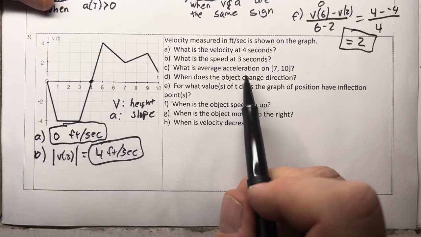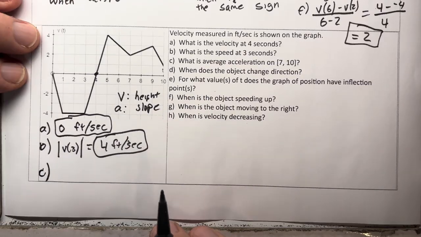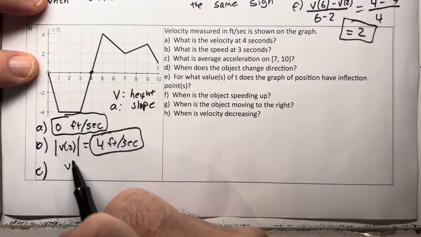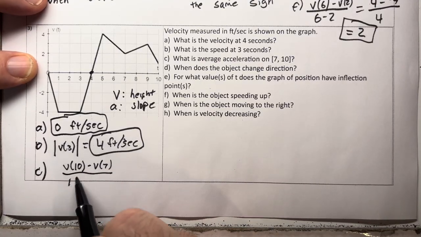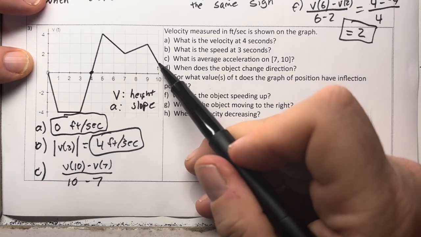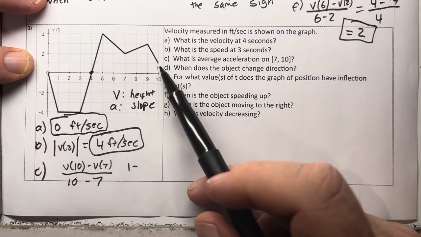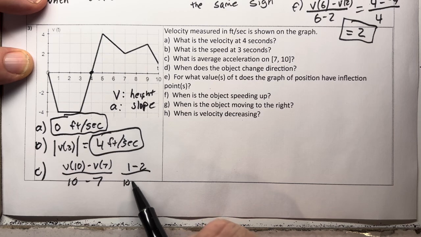C. What is the average acceleration on 7 to 10? Once again, that's going to be change in velocity over time. So you'd label velocity at 10 minus velocity at 7, all over 10 minus 7. V of 10 is going to be 1. V of 7, it looks like it's at 2. All over 10 minus 7.